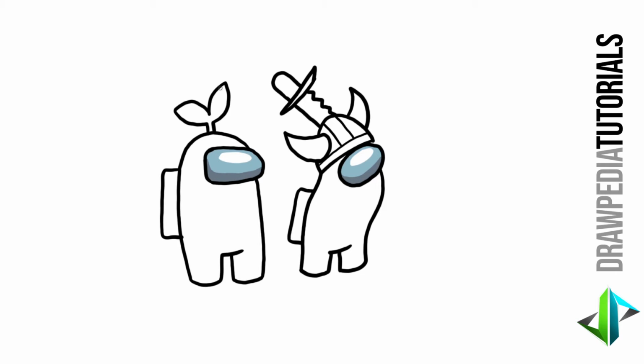Now for the leaf above the imposter's head, I'm gonna draw a line in the middle point and another one for the left side, and along that line I'm gonna draw a diagonal line out to the side of the leaves right there. And I'm gonna use a lighter green color and fill in the leaf.